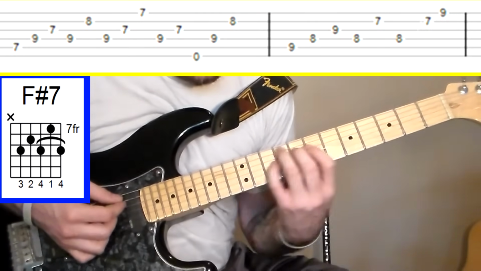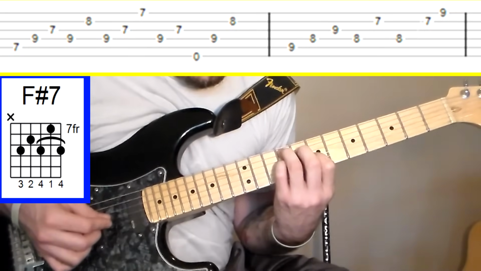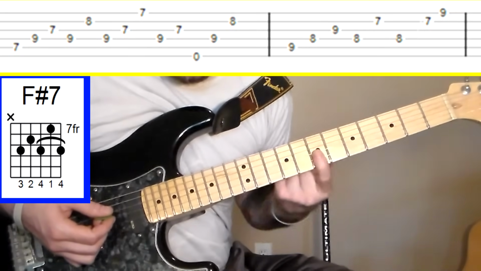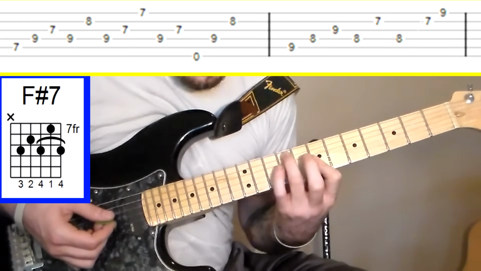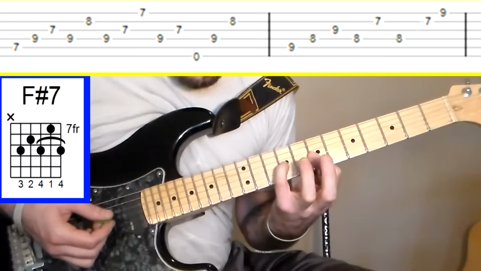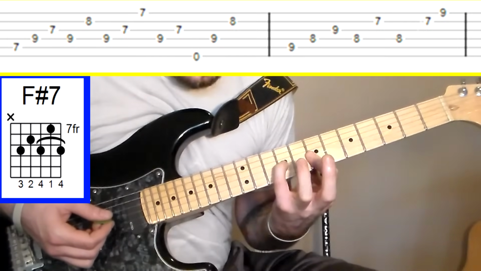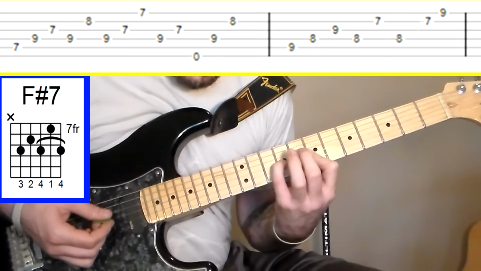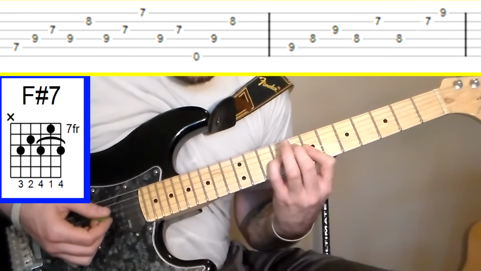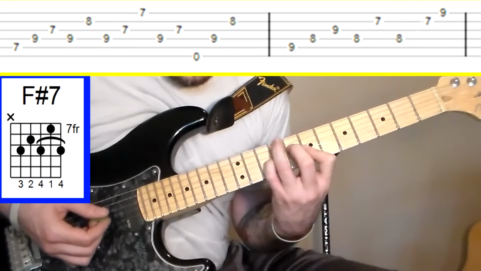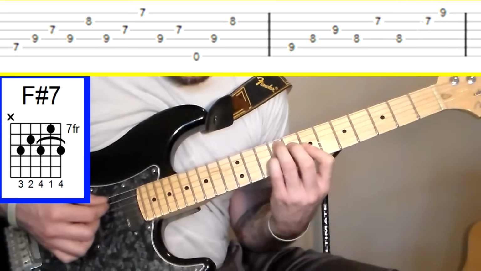So this is... so you kind of want to bar these last 3 strings, the high 3 strings with your first finger, and then your pinky is going to go down the 9th fret of the G string. Your middle finger, your second finger, is going to go down on the 8th fret of the D string, and your third finger is going to go down on the 9th fret of the A string.